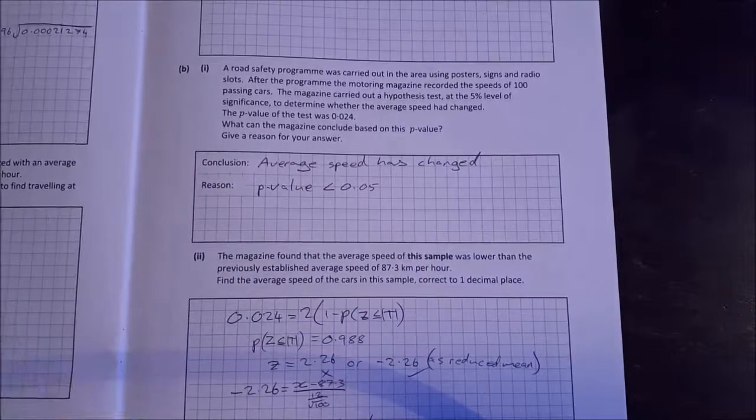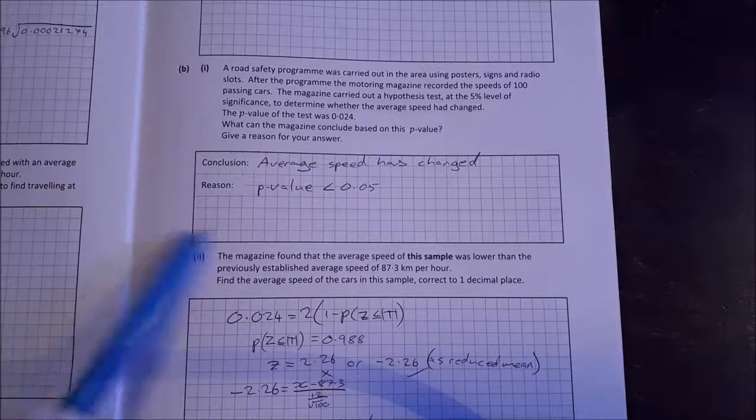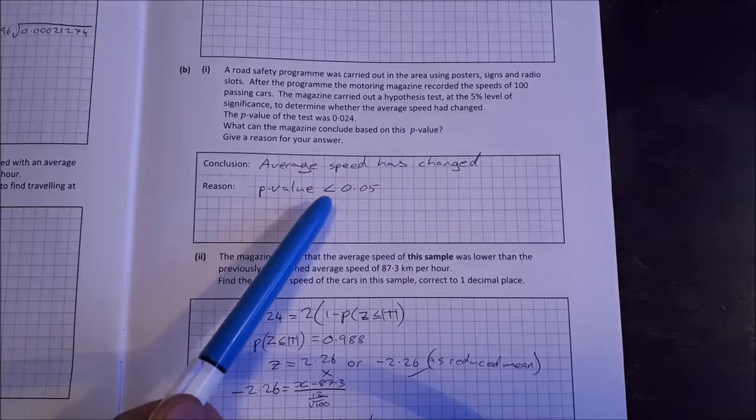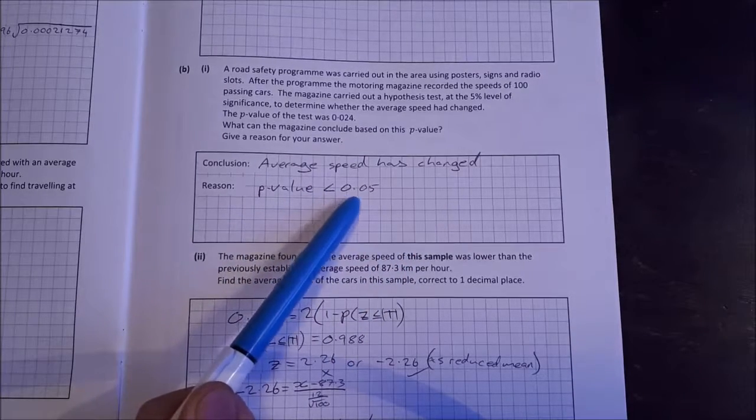Part B, a road safety program was carried out in the area using posters, signs and radio slots. After the program, the motoring magazine recorded the speeds of 100 passing cars. The magazine carried out a hypothesis test at the 5% level of significance to determine whether the average speed had changed. The p-value of the test was 0.024. What can the magazine conclude based on this p-value? Give a reason for your answer. The conclusion is that the average speed has changed because the p-value is less than 0.05.